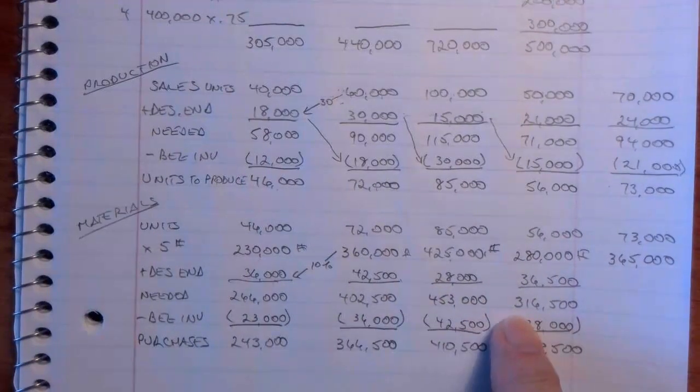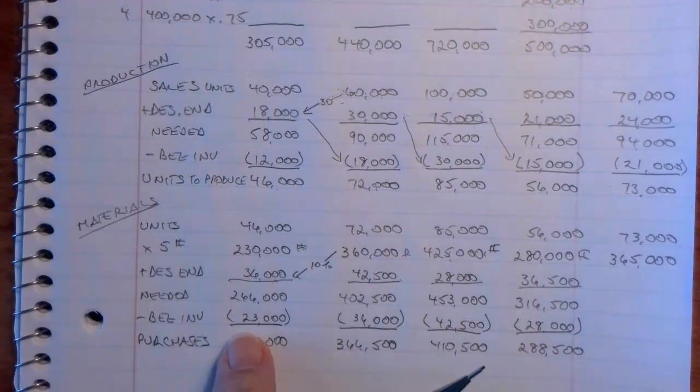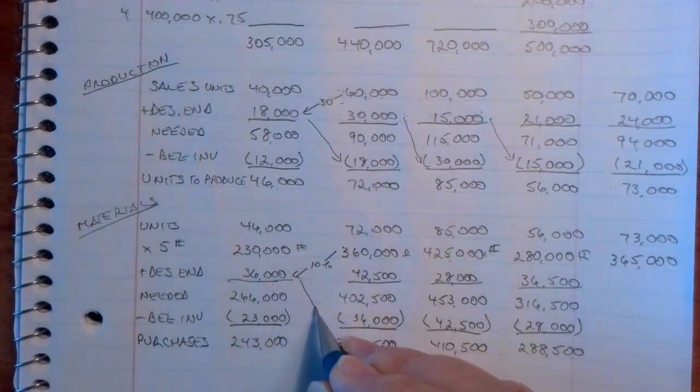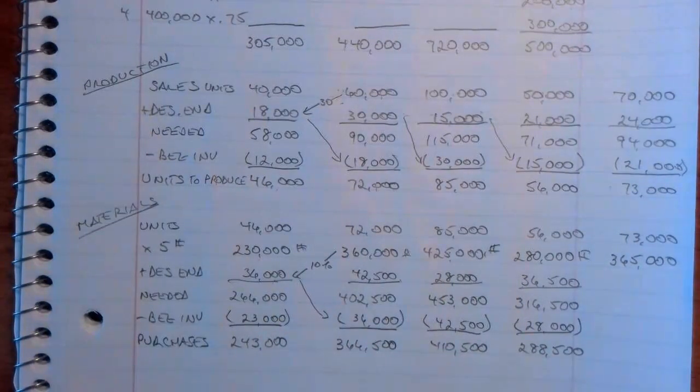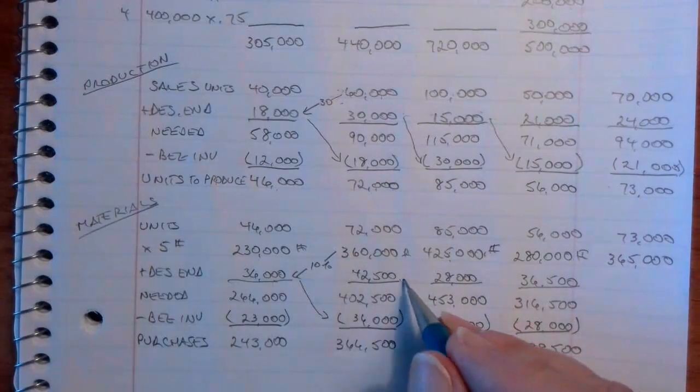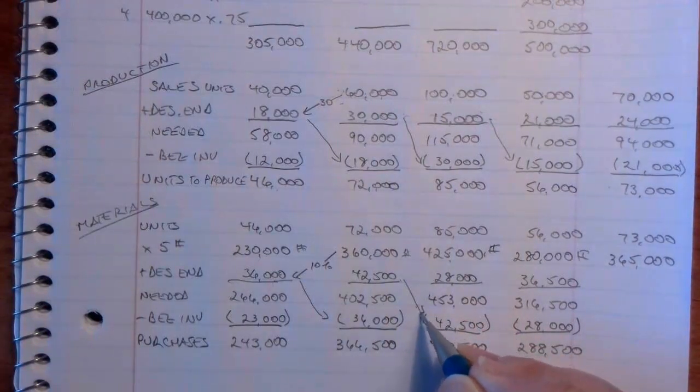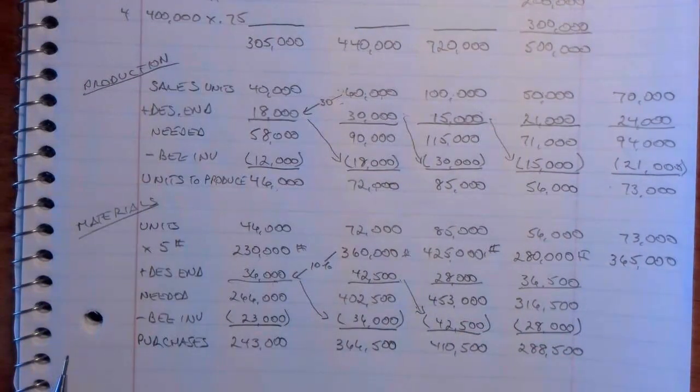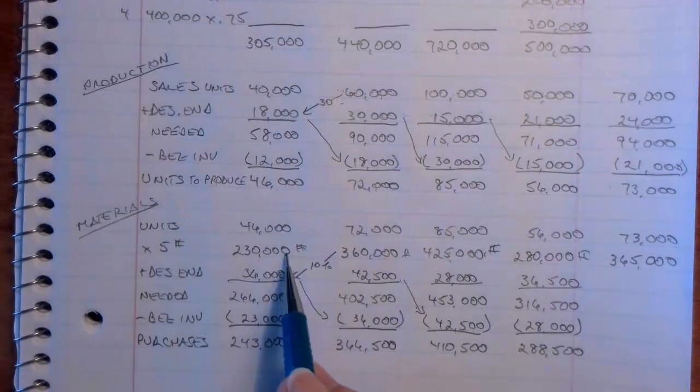That brings us to what we need. Then we can subtract beginning inventory. This 23,000 was given, but the beginning inventory would have been ending inventory from the prior month. Okay, there's our 42.5, etc. Okay, so these are the pounds that we need, plus desired ending inventory gives you the total amount that we need, less beginning inventory is the amount of material to be purchased.